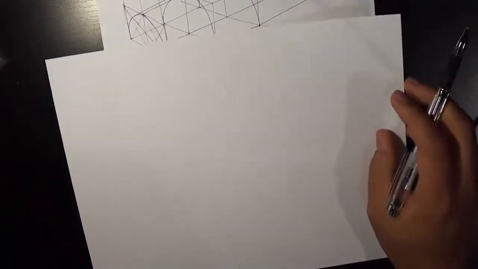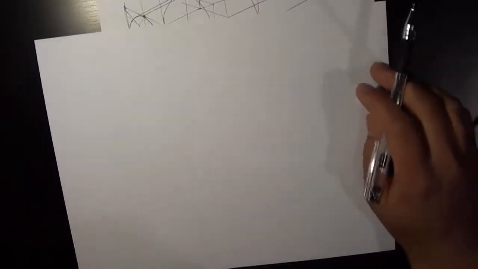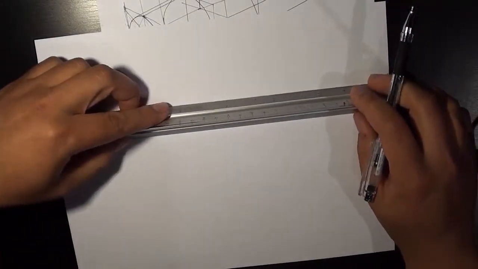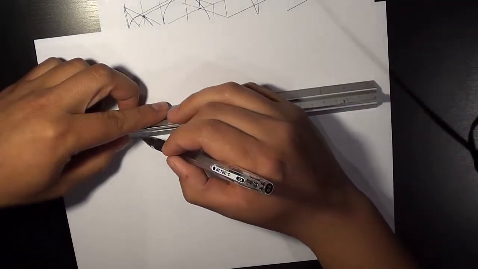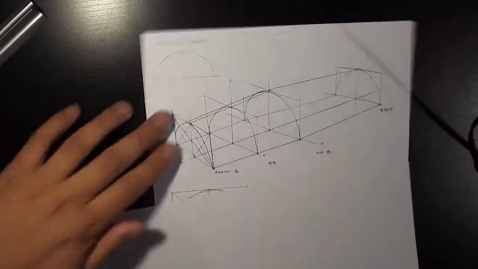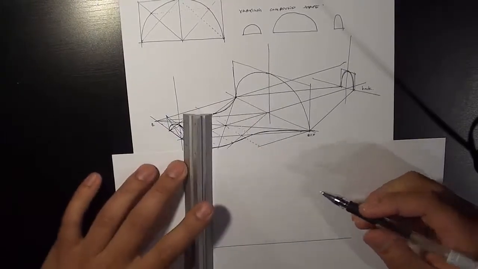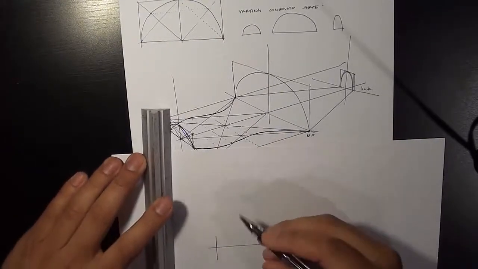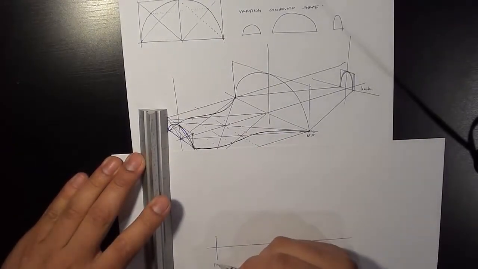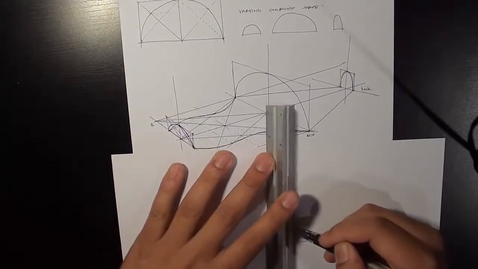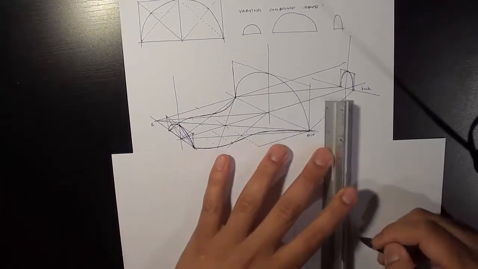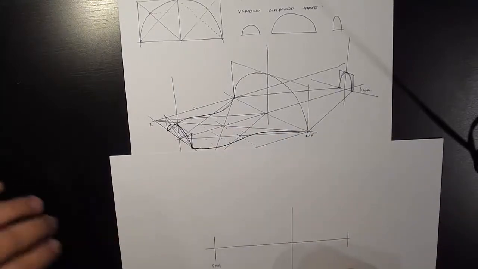Okay. Let's say I'm gonna do a front view, or top view, for example. If I'm drawing the top view of this shape, and let's say this is my front, this is my mid, and this is my back.